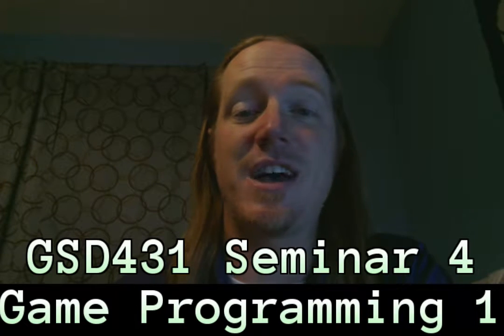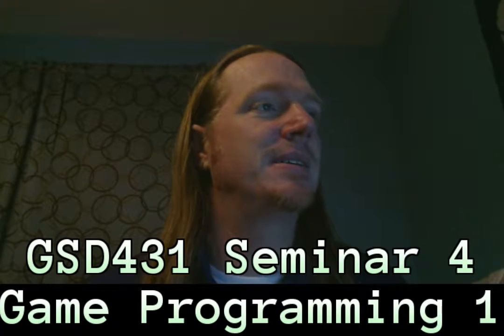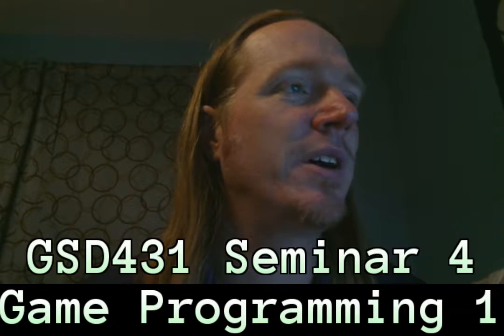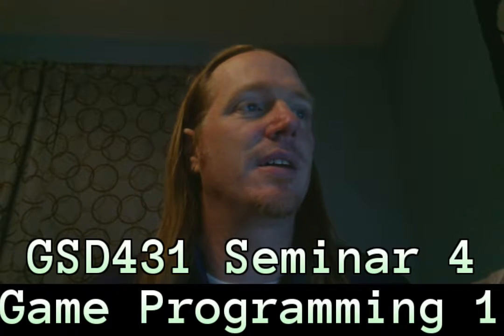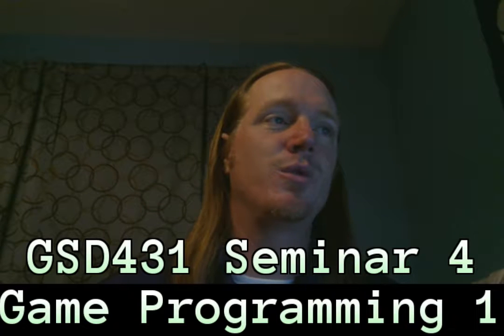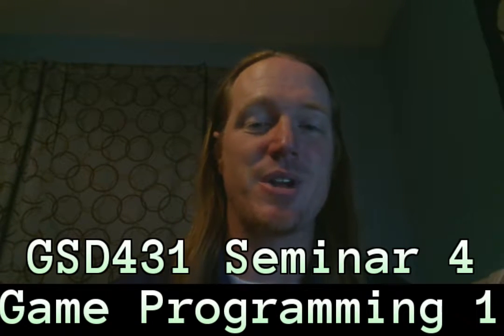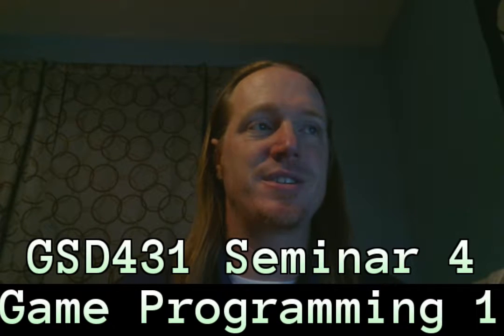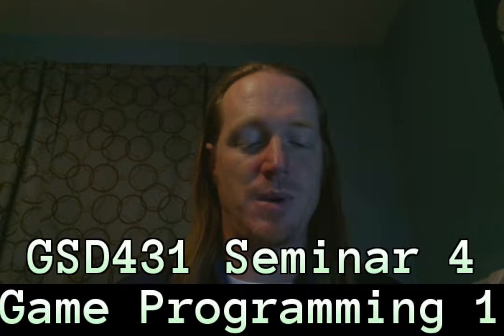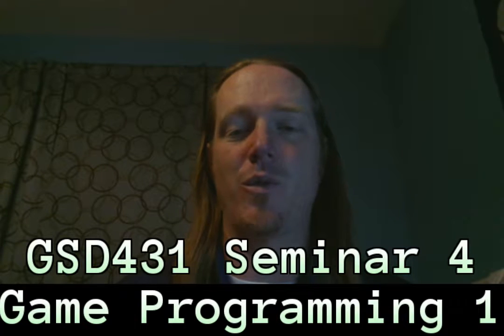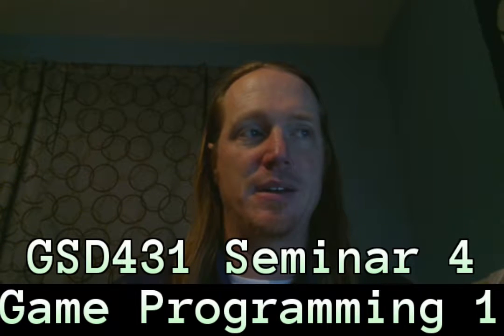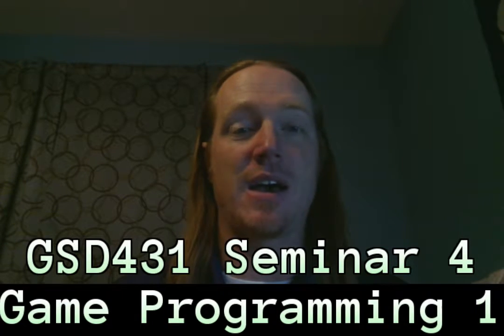Next, our design pattern. Last week you hopefully figured out what a strategy design pattern is all about. Pretty much it's a way to update the strategy of whatever you're doing on the fly.